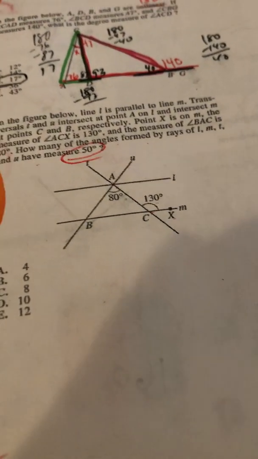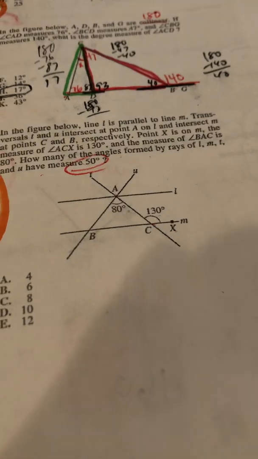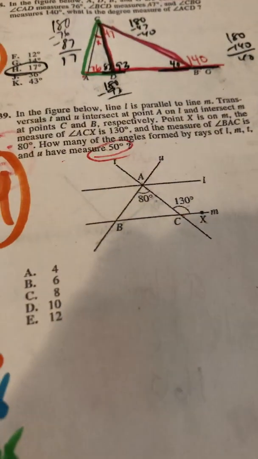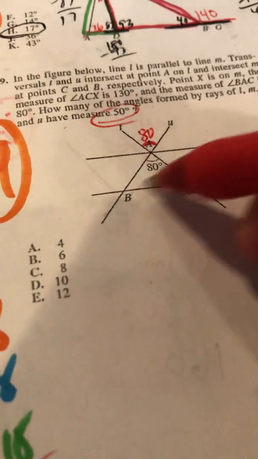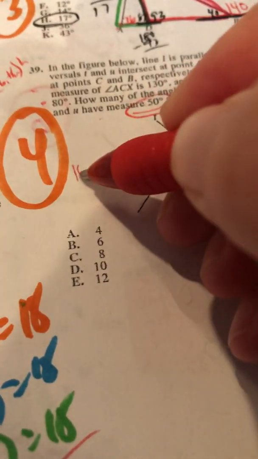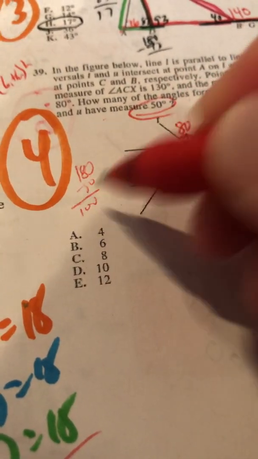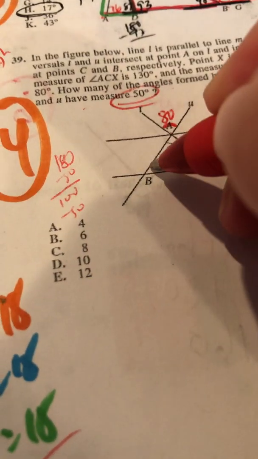Okay, we're going to have to just do some math here. Because of vertical angles, this guy's 80. That's 130, so I'm going to do 180 minus 130 to find out this guy is 50. This is a full triangle, so 180 minus 80 is 100, minus 50 is also 50.